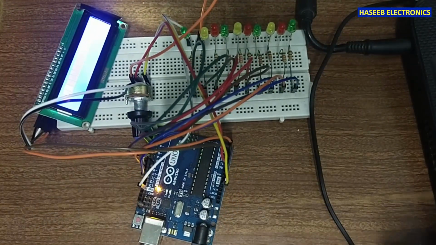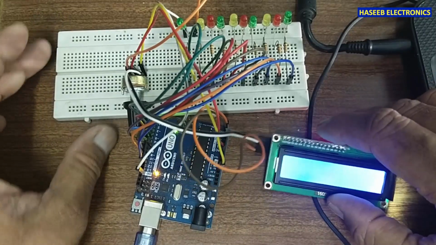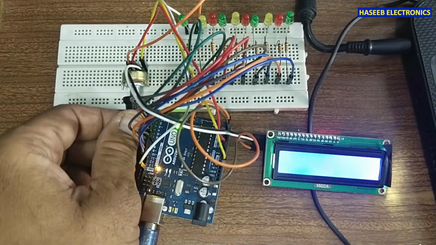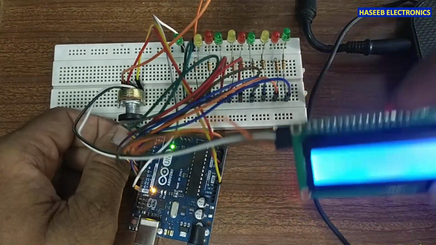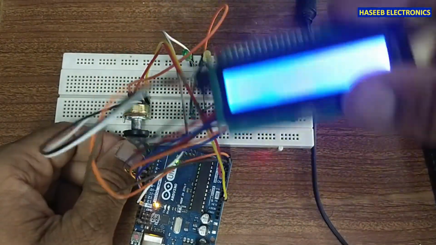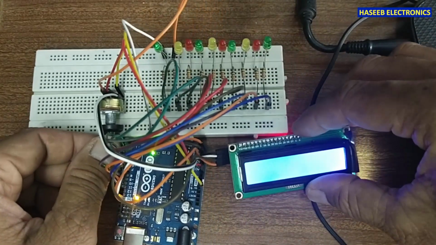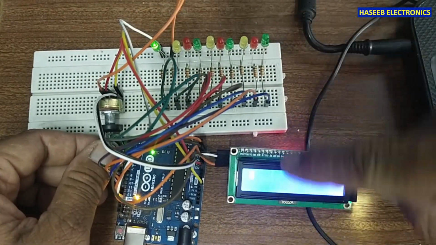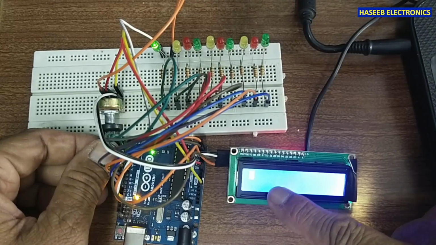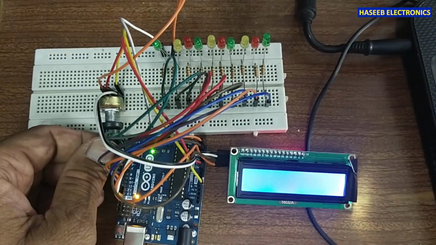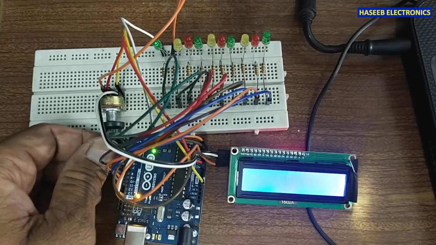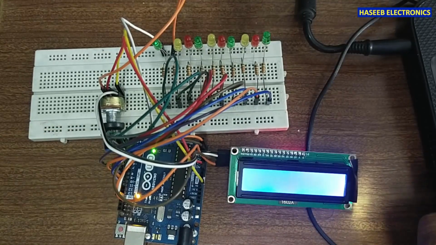Now we will upload the program. When the first LED turns on, it will display the block, and when the level is false, it will turn off. Let's copy the same in the next block.